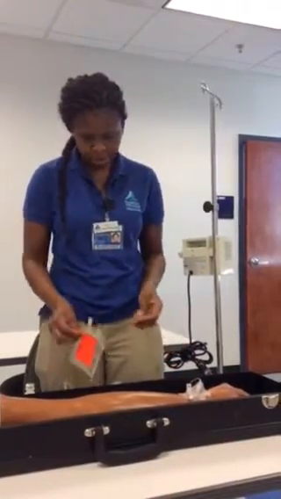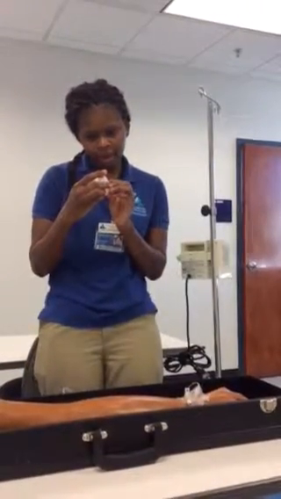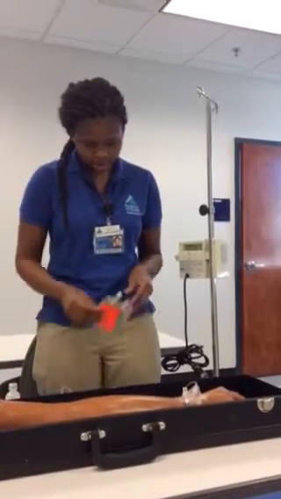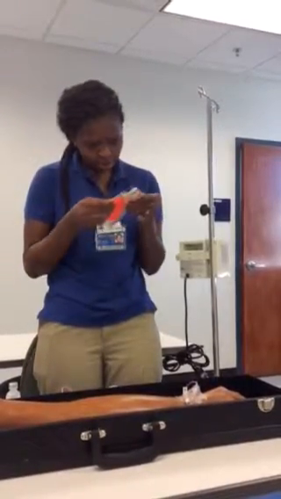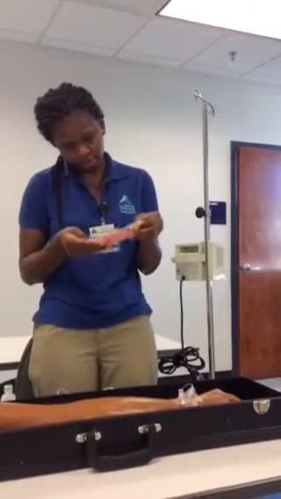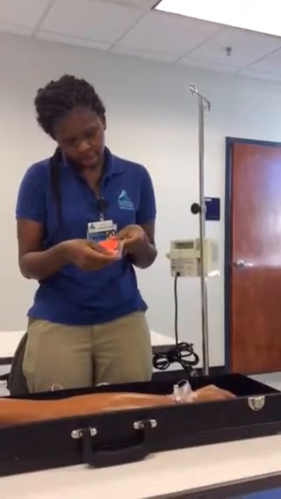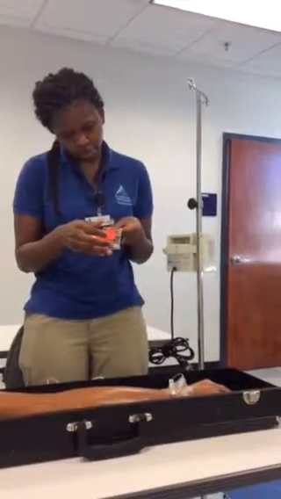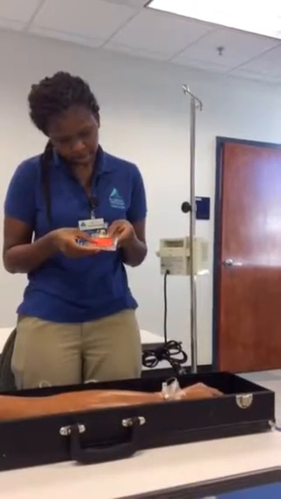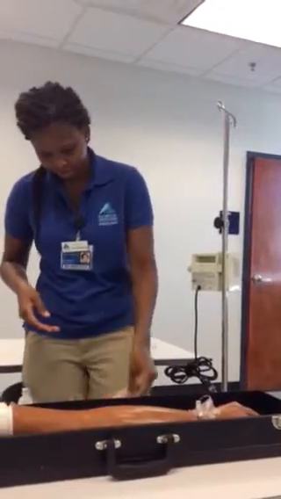And I have my Flagyl. My bottle is within date. The expiration date is 12/15. Also I have my 50 ml of normal saline to mix with my 1 ml of Flagyl. I have the medication label with the drug name, the dosage, date and time, patient name, room number, start date, time, and the flow rate.